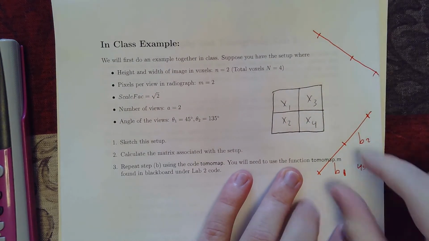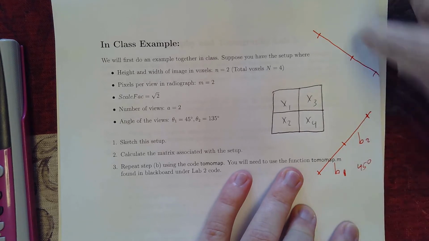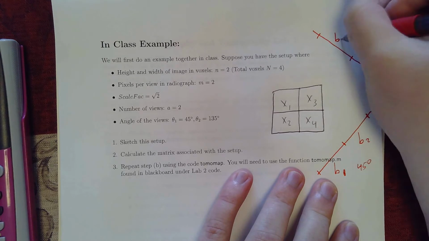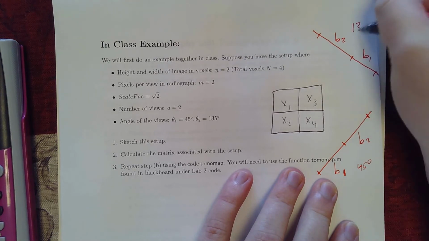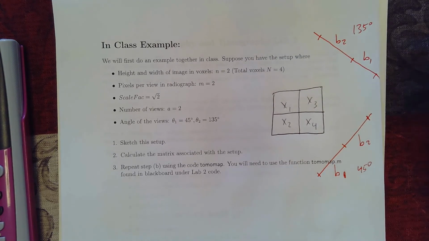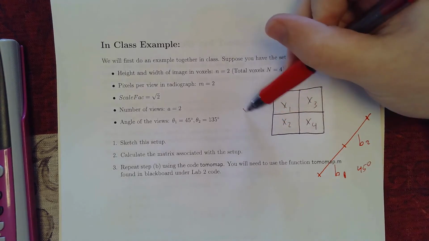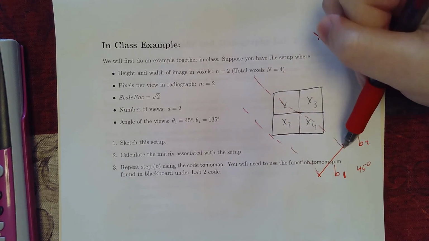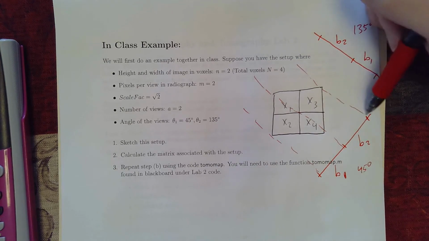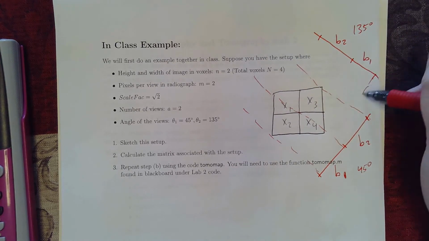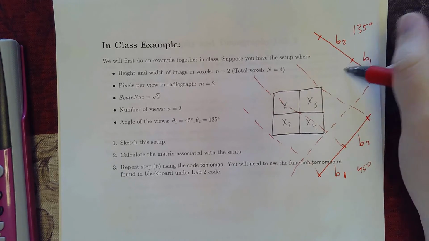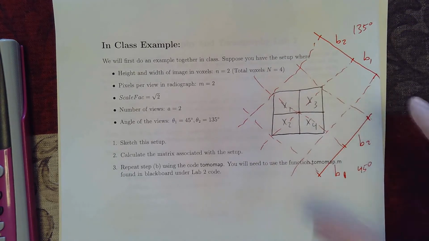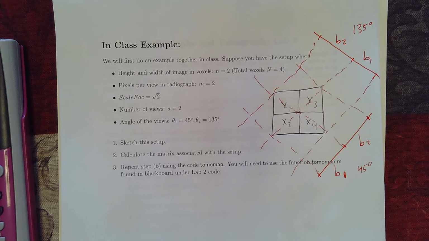Then note that if we follow along where beam path 1 is going to be, beam path 1 actually ends up here, and beam path 2 ends up over here, and so we have 135 degrees there. So if we look, we can set up our views. This would be sketching what our setup is going to look like for this.